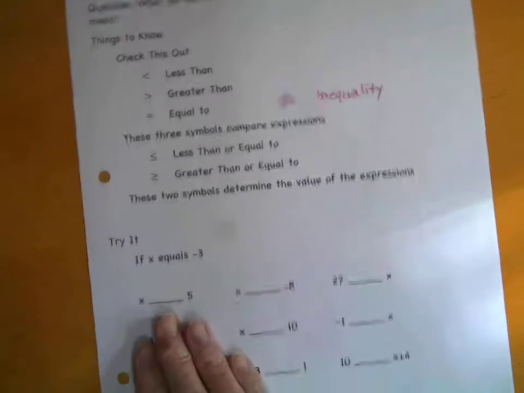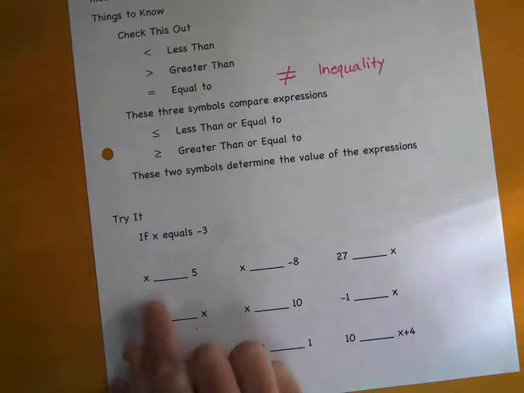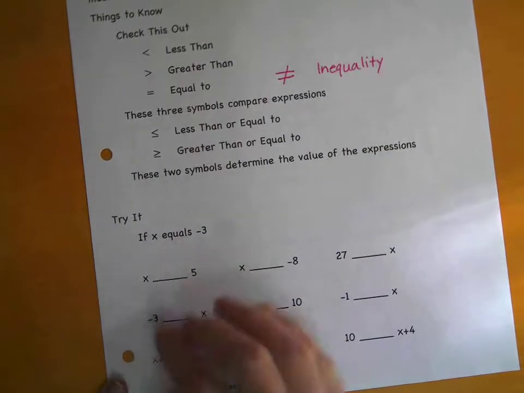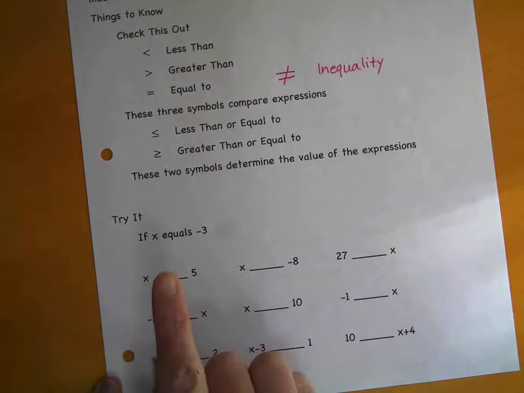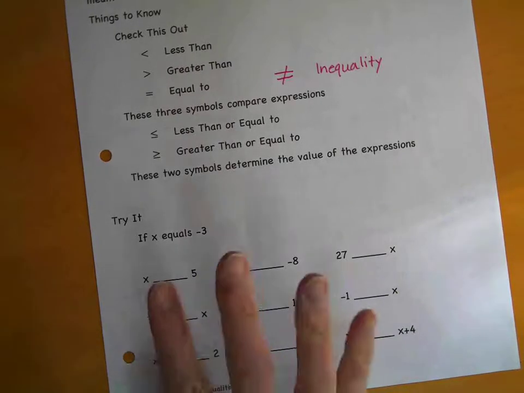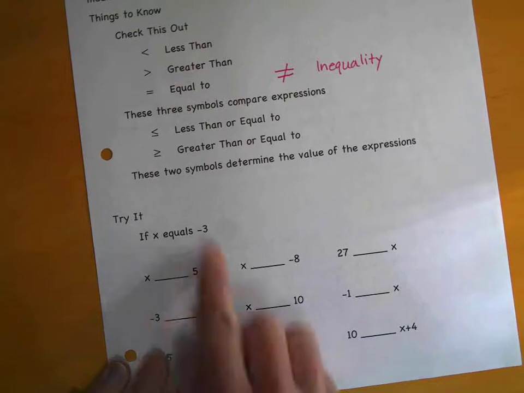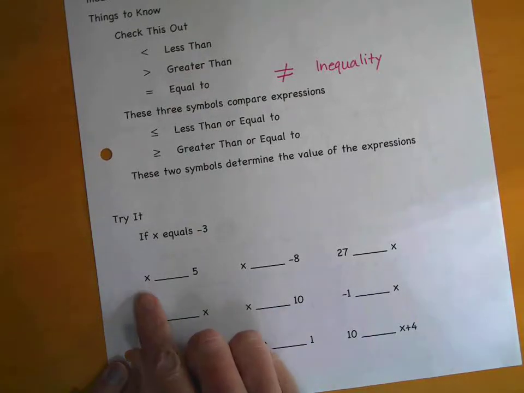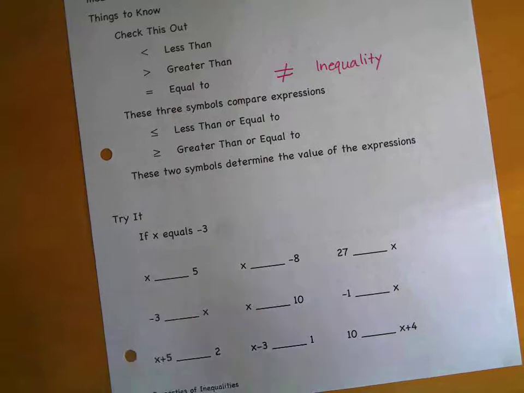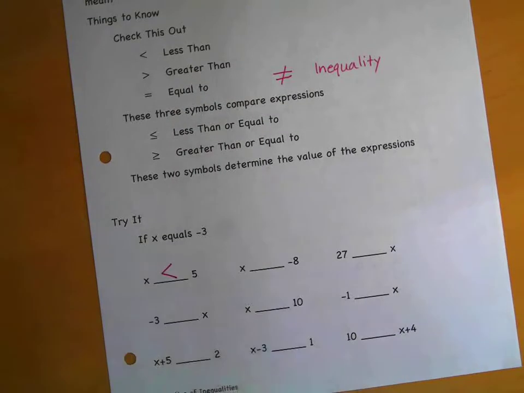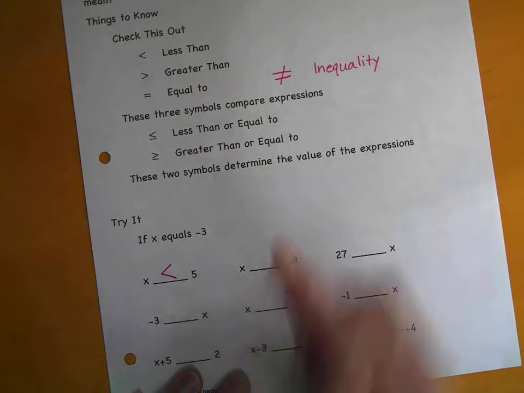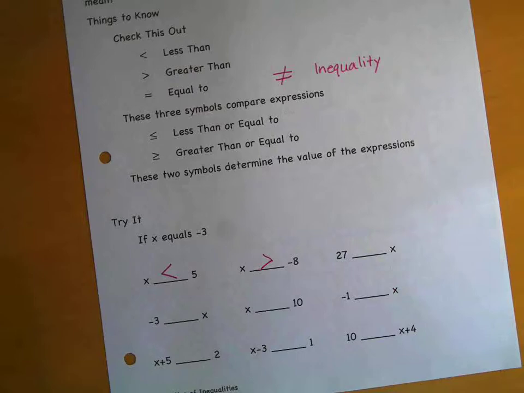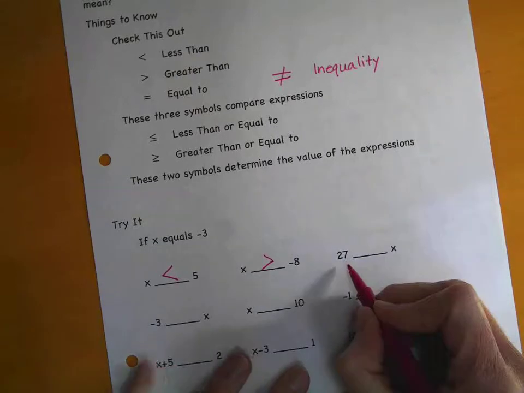Okay? All right, so now let's do some try it. The try it problems look like this. If x equals -3, so in all of these practice problems, if x equals -3, you have to decide, is it less than, greater than, or equal to? That's your job, okay? So let's take a look at it. If x equals -3, then -3 is, what do we say? It is less than 5, okay? If x equals -3, -3 is greater than -8 because it's closer to 0.